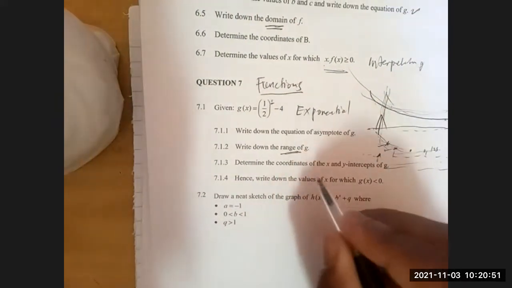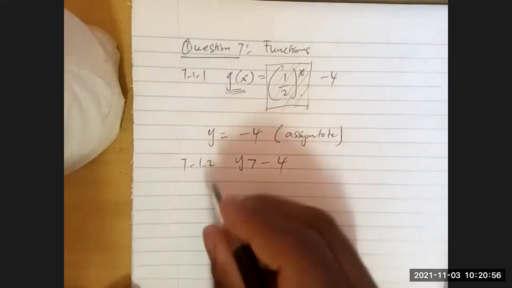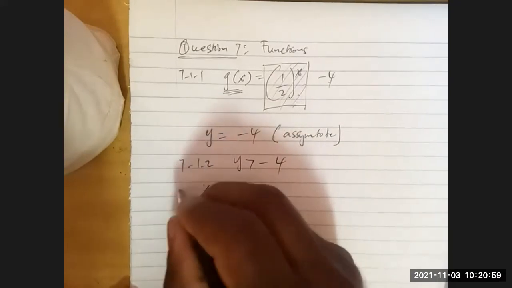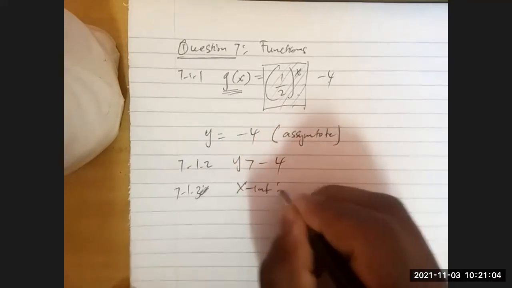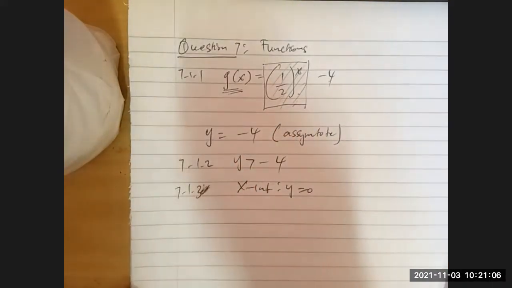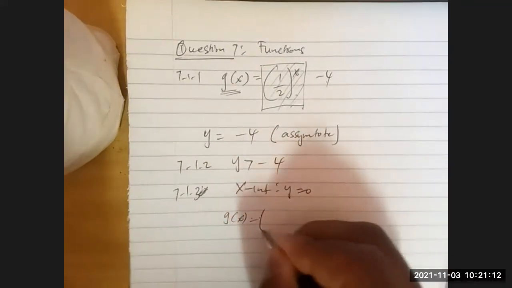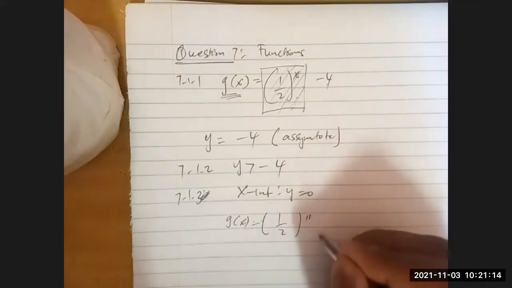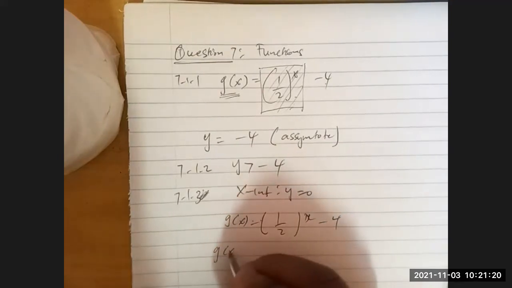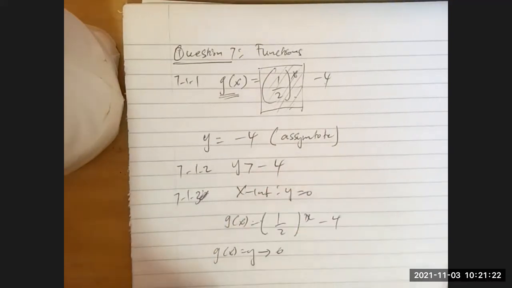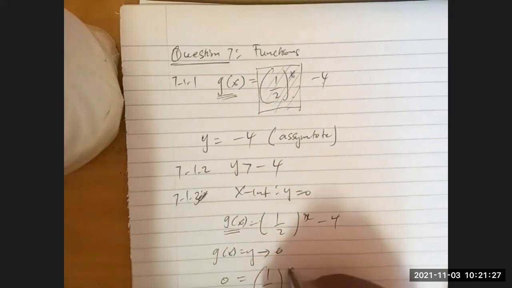Determine the coordinates of the x and the y-intercept of g. What did I say? I said to you, for the x-intercept it doesn't matter which graph it is, it's going to be the same thing. For the x-intercept, you let y equal to 0. On g of x equals 1 over 2 exponent x, minus 4, you let y equal to 0. Now g of x is the same as y, and this is what you're supposed to make 0. So here we put 0 is equals to 1 over 2 exponent x minus 4.